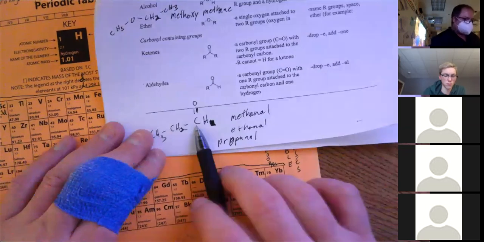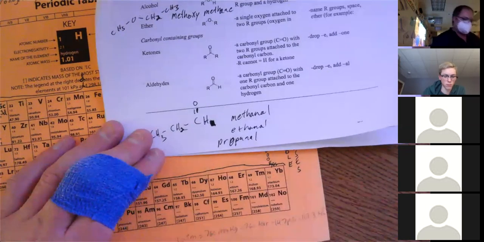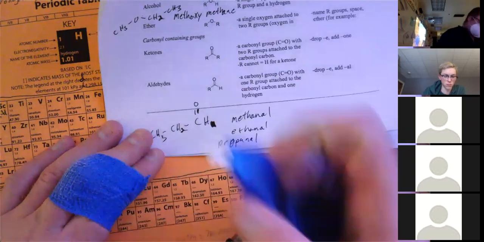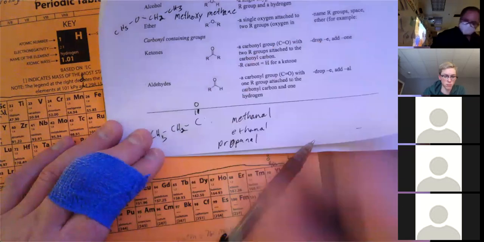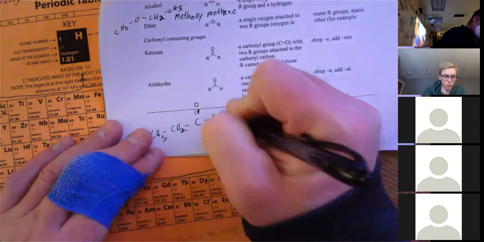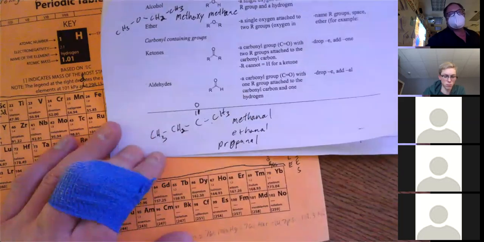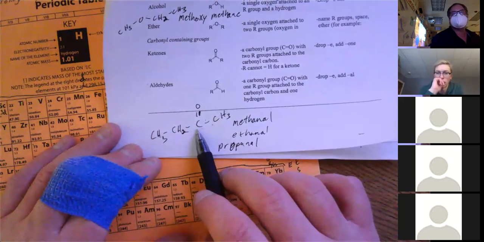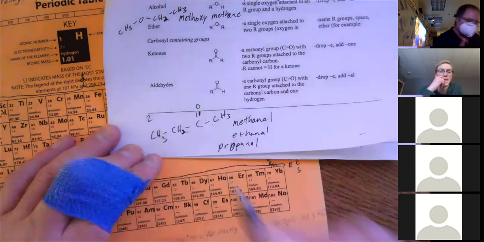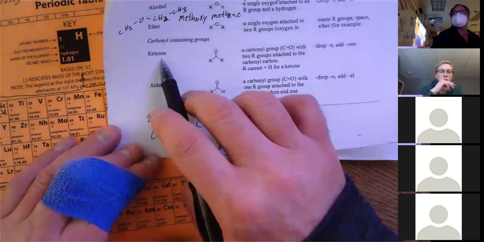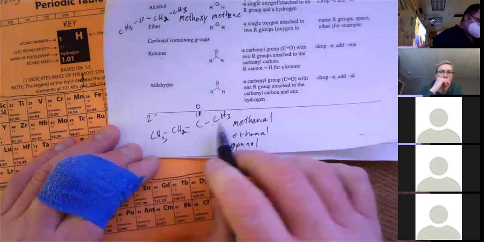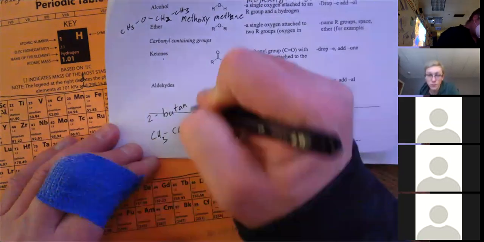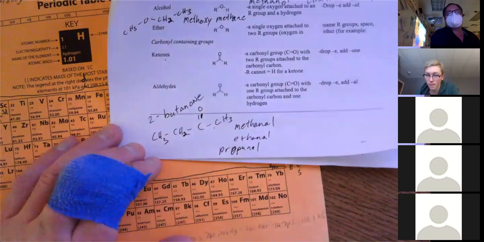Now, this is an aldehyde, but you can have a double bond on different carbons, but you don't call it an aldehyde then. For example, imagine if we had a CH3 right here. So the double bond is on which carbon? 1, 2, 3, or 1, 2. 2. So this would be 2. It is no longer an aldehyde. It is a ketone. All you do is 1, 2, 3, 4. So it's 2 butane. We take the E off and we put one there. And it's pronounced as 2-butanone.